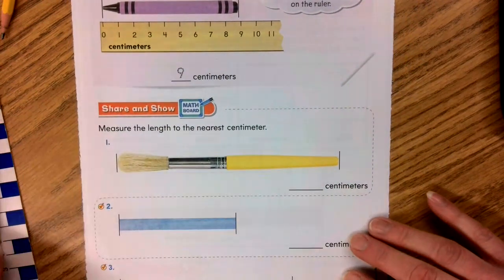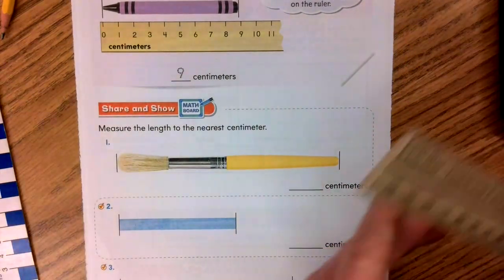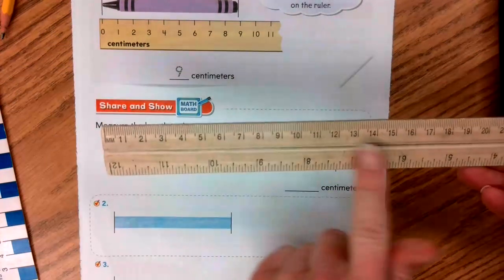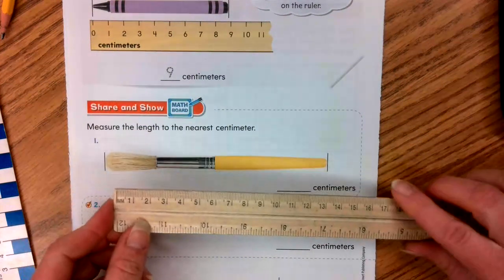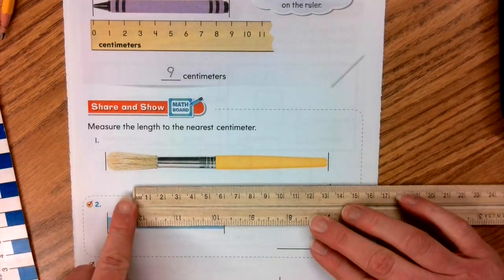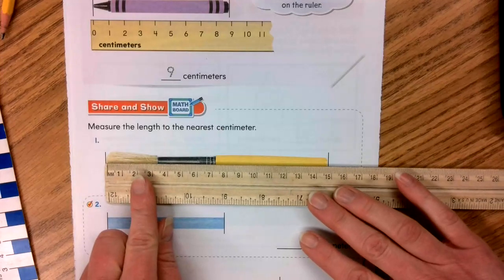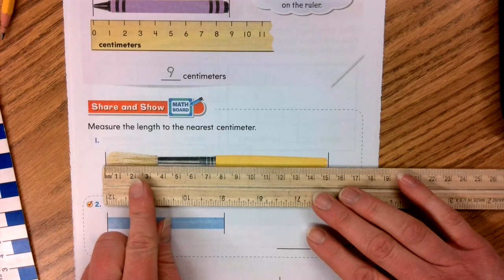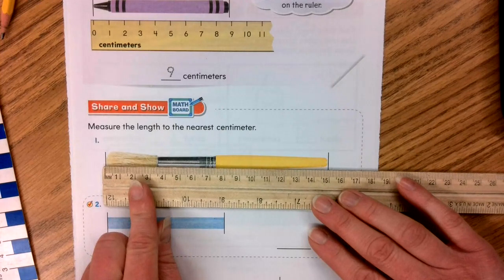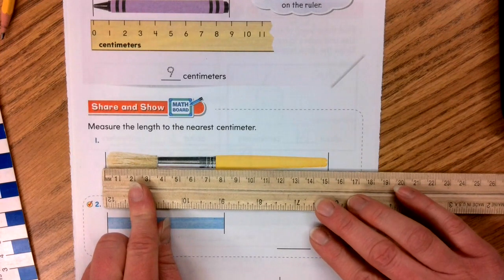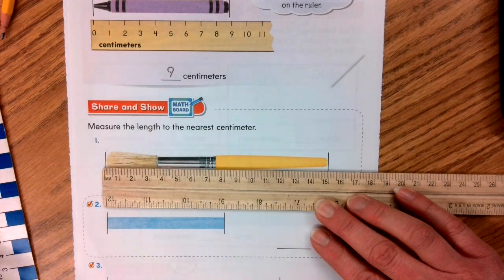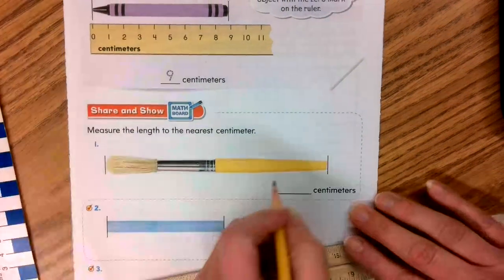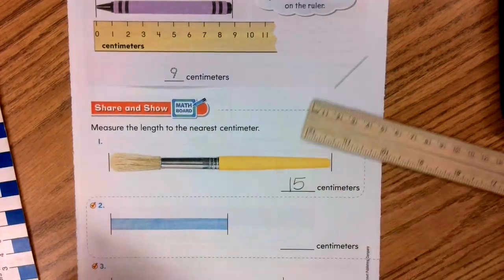So let's use our ruler. Okay. And this is the same ruler that I put in your box. So let's line up, and notice we have a tricky spot. So I'm not lining up here. I need to make sure that I line up right here. So this paintbrush is how many centimeters long? And you should have 15. Okay. So 15 centimeters long.